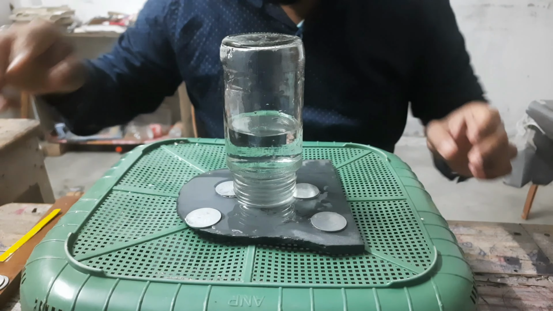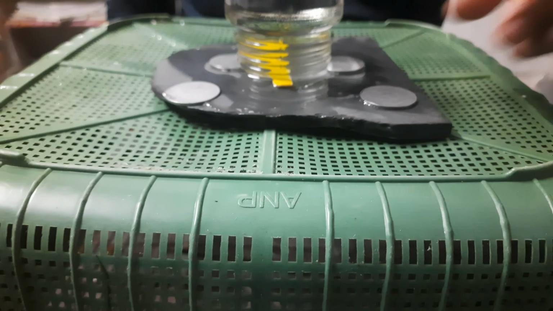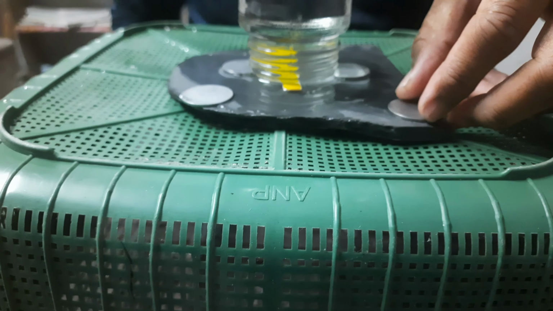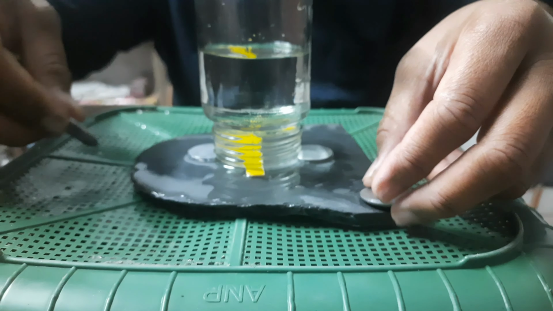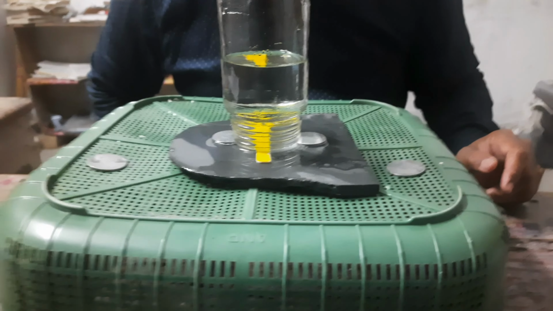Now you have seen that the water in the bottle is not falling down, though an empty gap is there. We can see an empty gap is there. The water is still within the bottle and we have placed two coins on both sides and we will find that the water is not falling. This is due to the surface tension. The surface tension between the water molecules is strong enough to hold the amount of the water in the bottle.